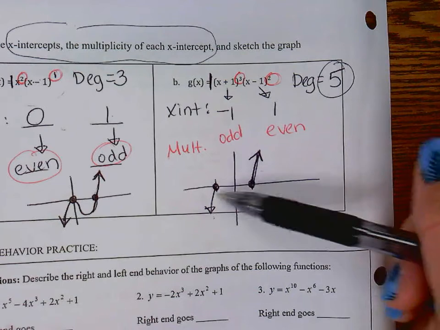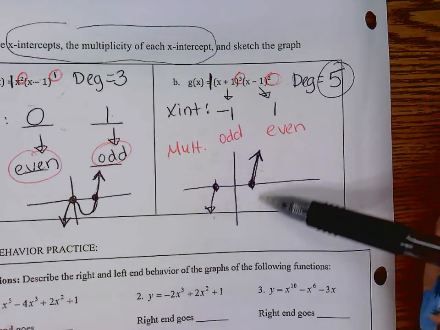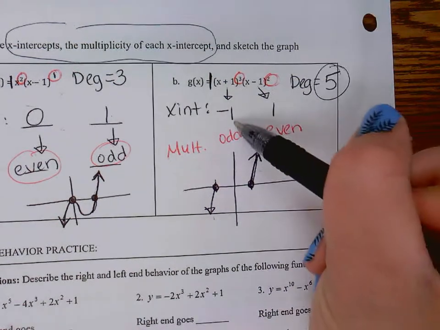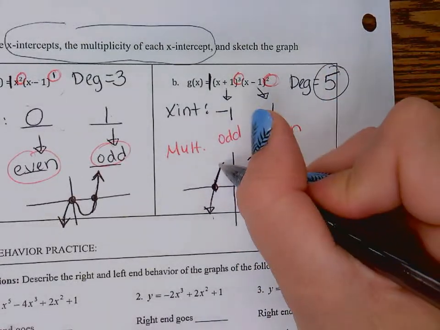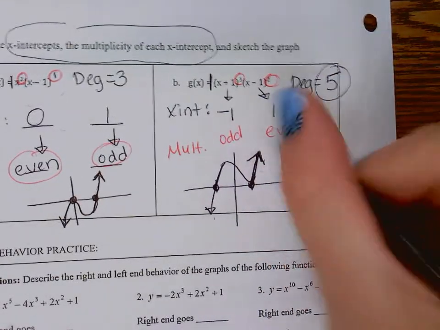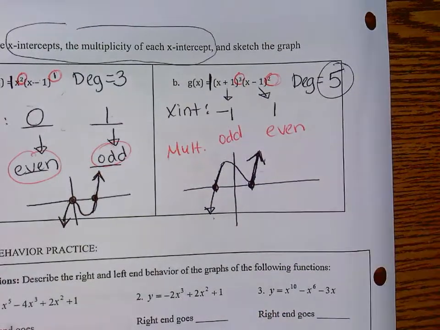Now I just need to make this look correct with bouncing off and cutting through. So at -1, it cuts through, and at +1, it's going to bounce off. Cut through, bounce off. This might look a lot different than what the graph looks like. X plus 1 cubed, x minus 1 squared. So because it's a 5th degree, I don't know if it looks like it.